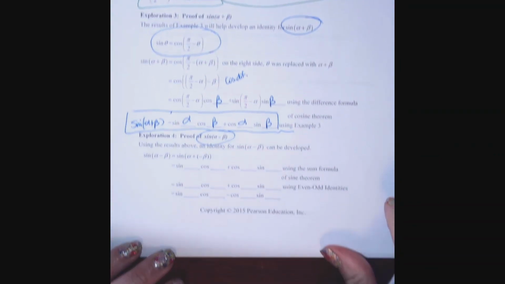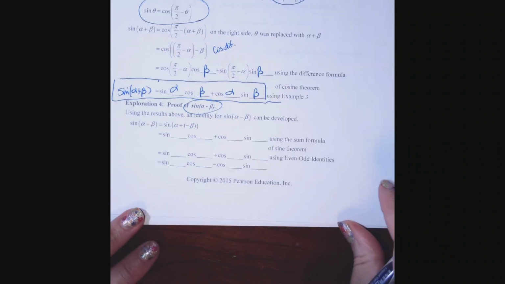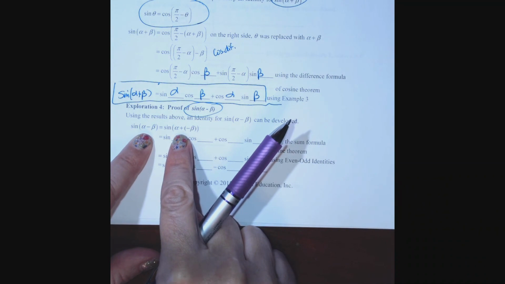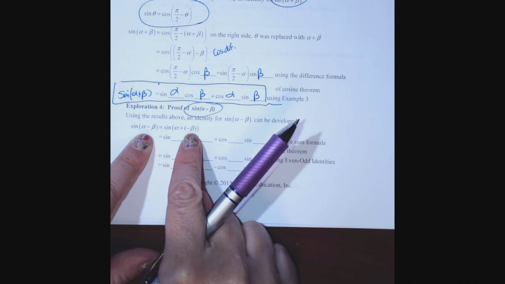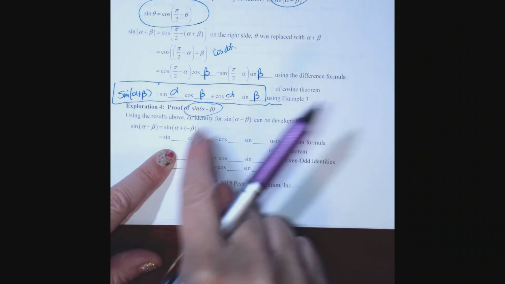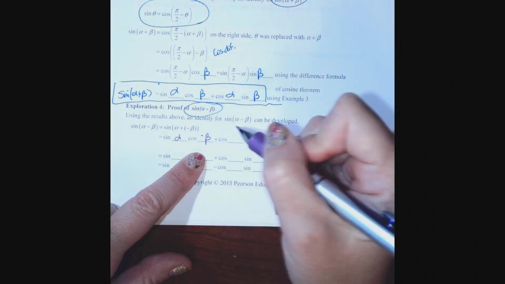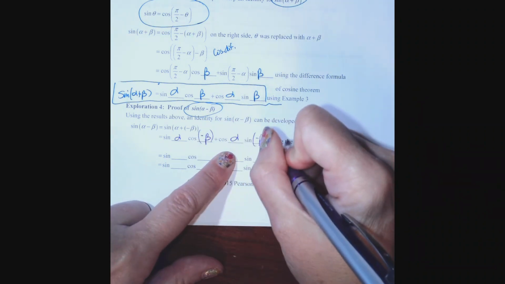Now let's derive our sine difference identity using what we've already figured out. So we just rewrite alpha minus beta as alpha plus a negative beta. And using our sine sum right here, we've got sine of our first angle, cosine of our second, cosine of our first angle, sine of our second.